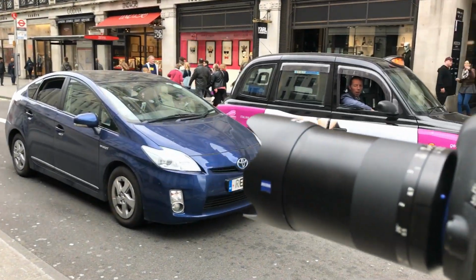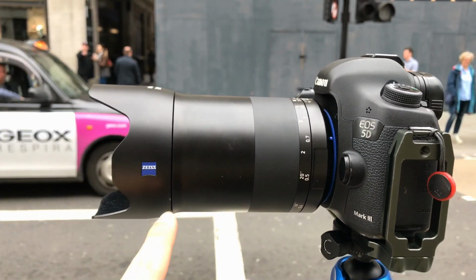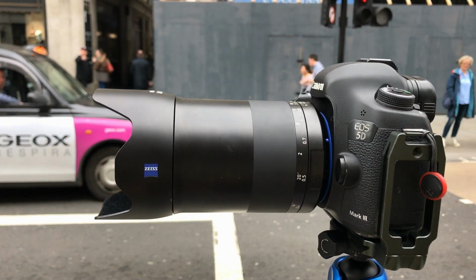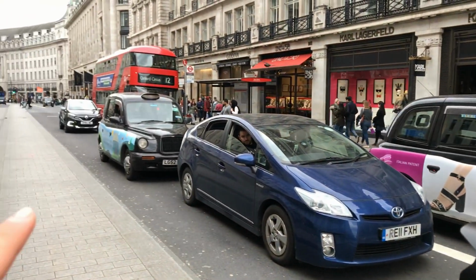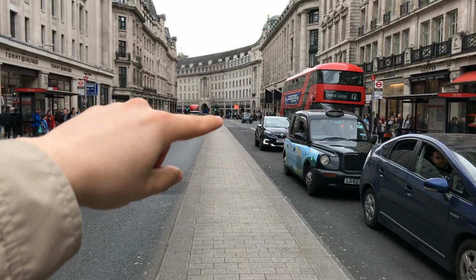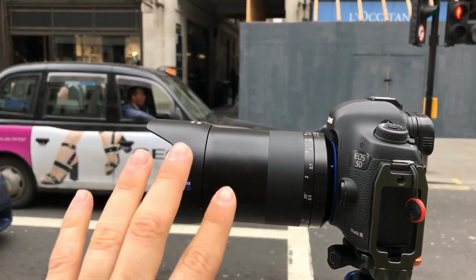Another good thing to remember is with your lens you want to have it set to manual focus. This is actually a manual focus only lens, so I don't have that issue anyway. Yeah, focus on something, preferably not a car. I chose to focus on these buildings back here. Lock the focus in and then leave that set.